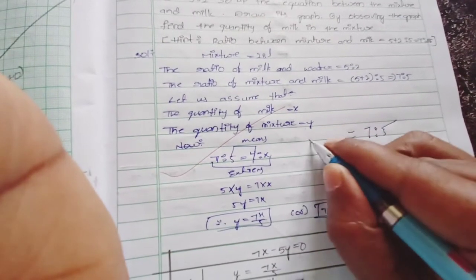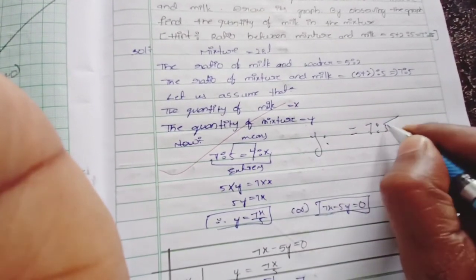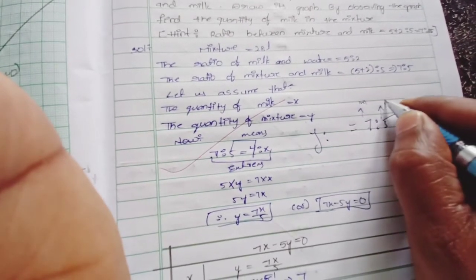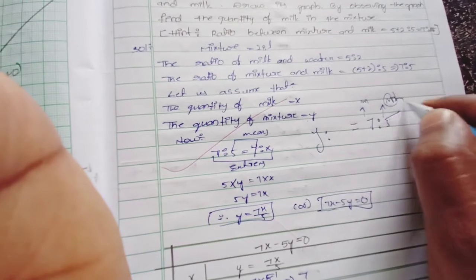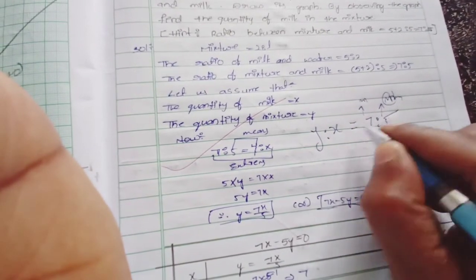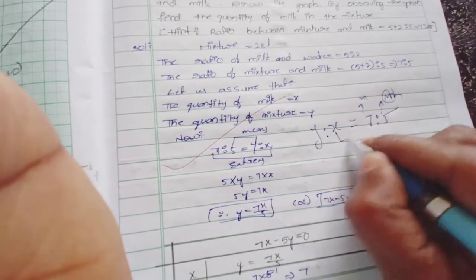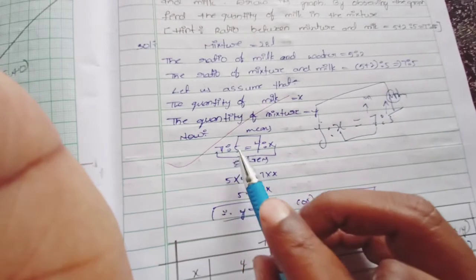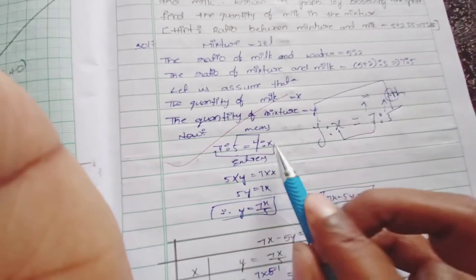Mixture we assume as y. First mixture, then it is milk. The milk we assumed is x. See, mixture value, milk value. That's why they have written 7:5 equal to y is to x, not x is to y.